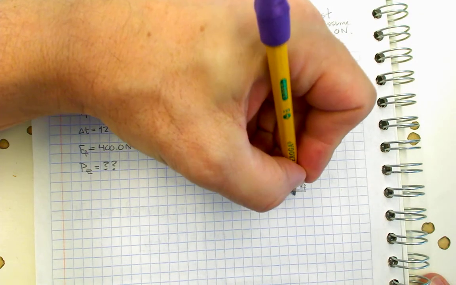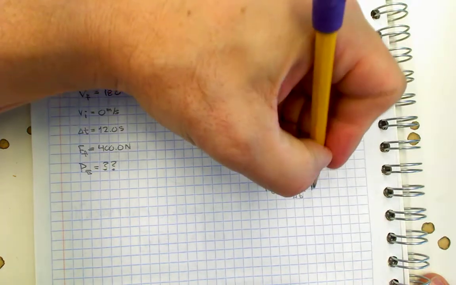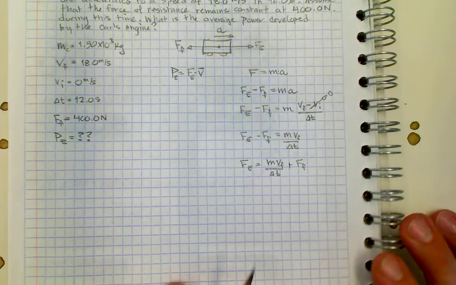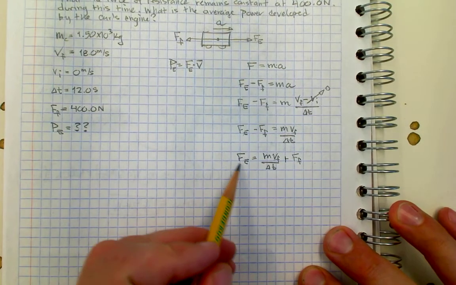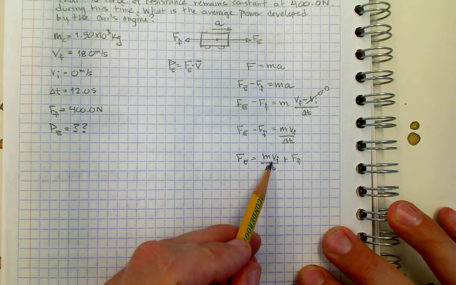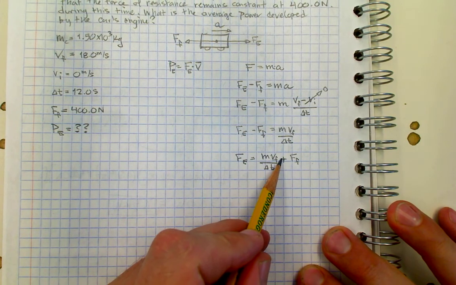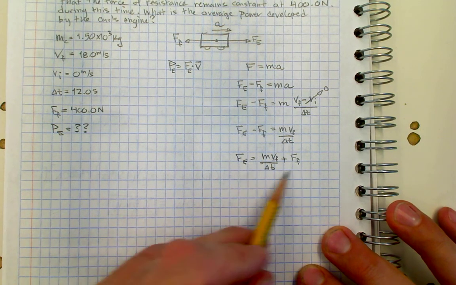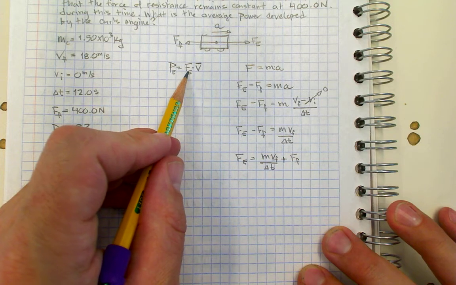mvf over delta t plus the force of friction. And I like this equation as it's written because what it's telling me is that the force the engine exerts is causing this acceleration and additionally overcoming this force of friction. And I can plug this expression in right here.